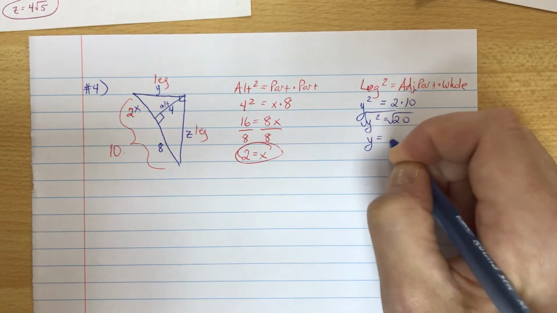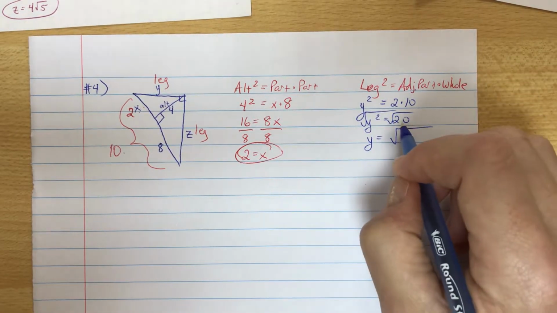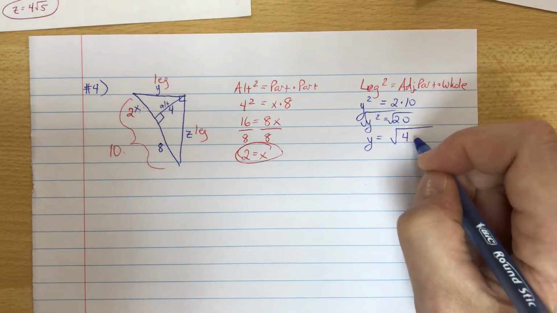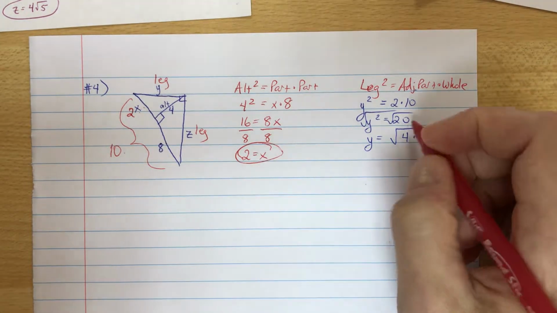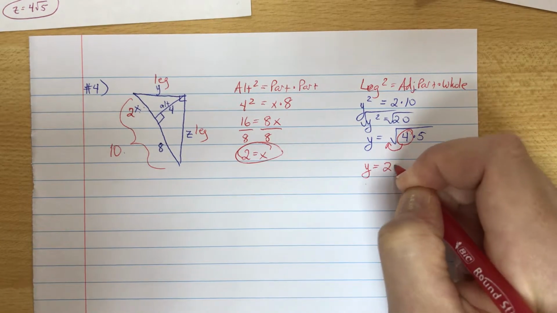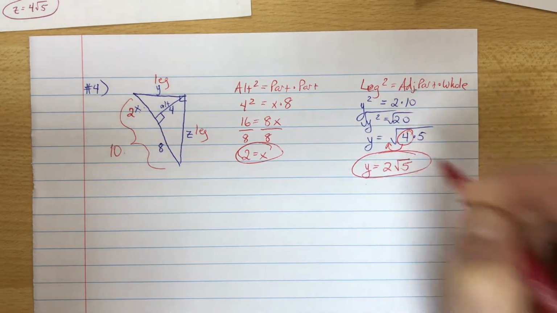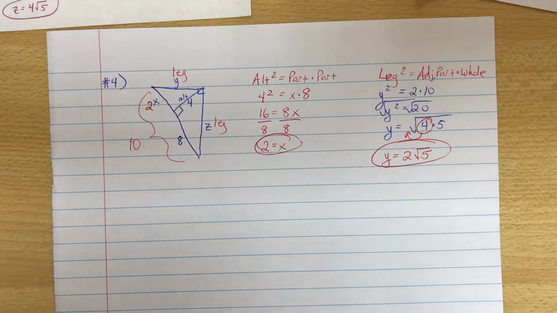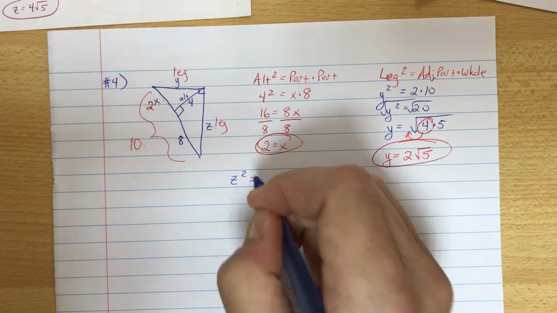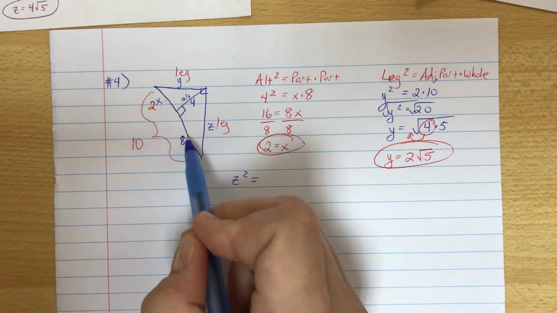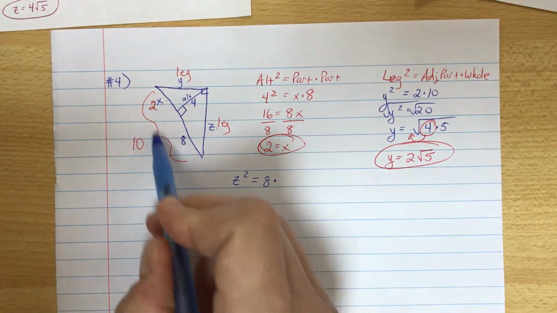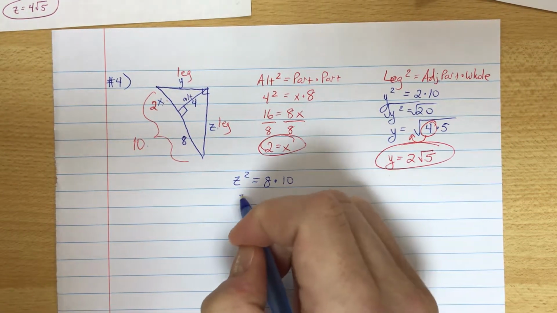Now the square root of 20, think of a perfect square factor that divides into 20: 4. So 4 times 5, 4 is perfect. We can take the square root of that. We get Y equals 2 times the square root of 5. There's your Y. And lastly, we'll do Z, which is another leg. Z squared equals the adjacent part next to Z, which is 8, times the whole hypotenuse, 10. That is 80.